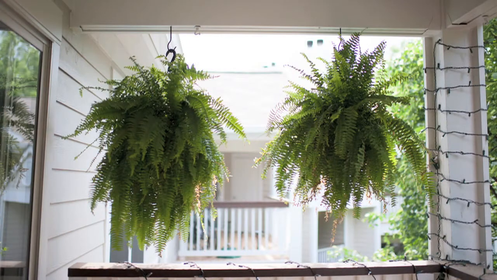ISO is an element that measures how sensitive your sensor is to light. The lower your ISO number is, the less sensitive it is to light. As you raise that number up, the more light is hitting your sensor and therefore a higher exposure you will have. So here's an example.